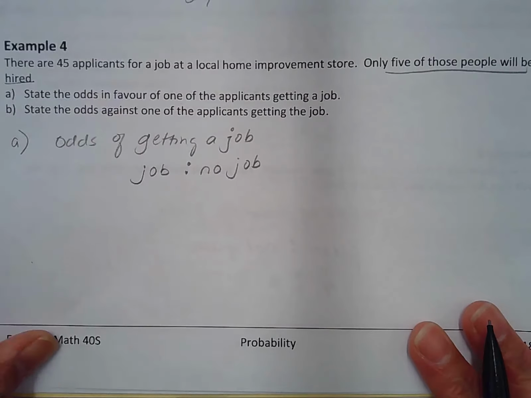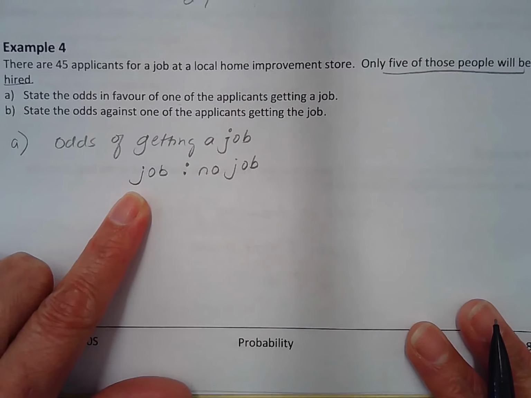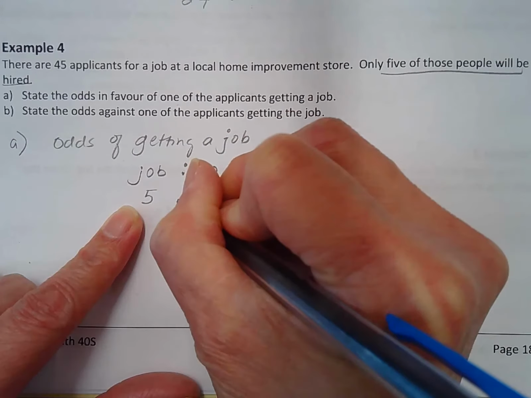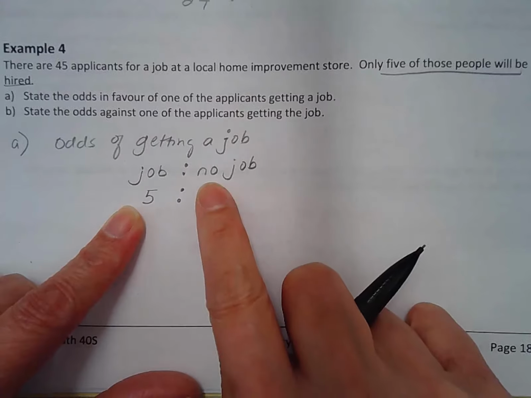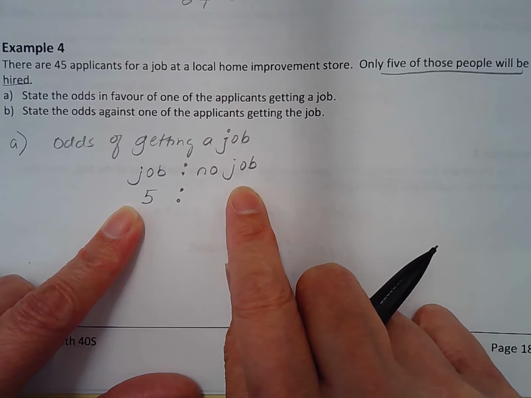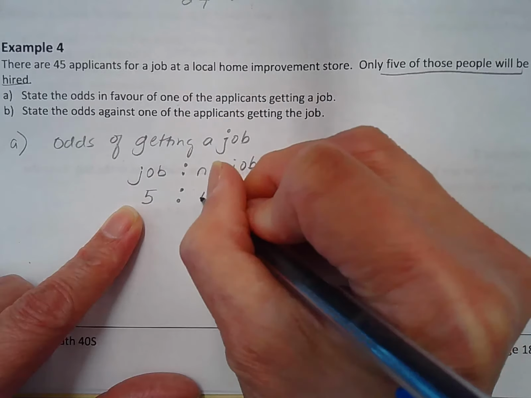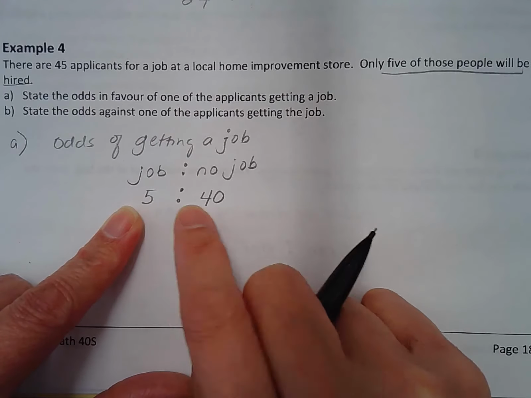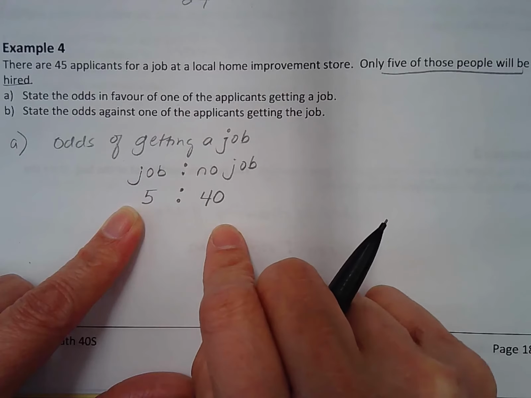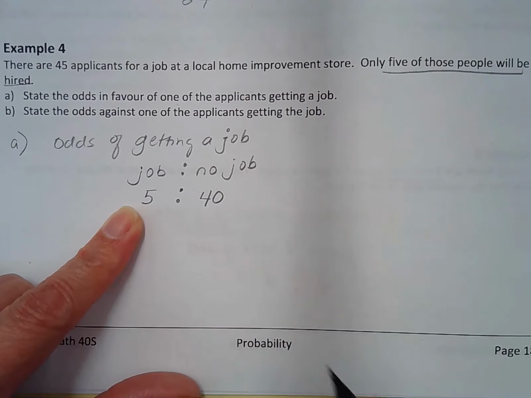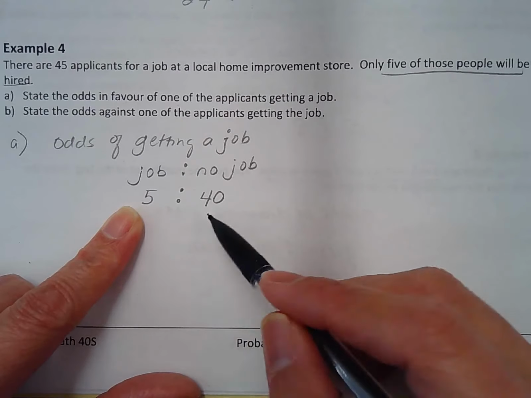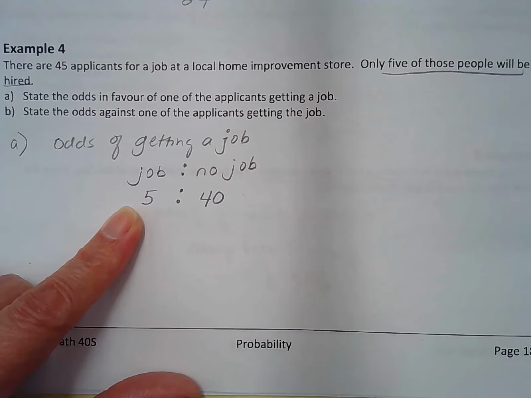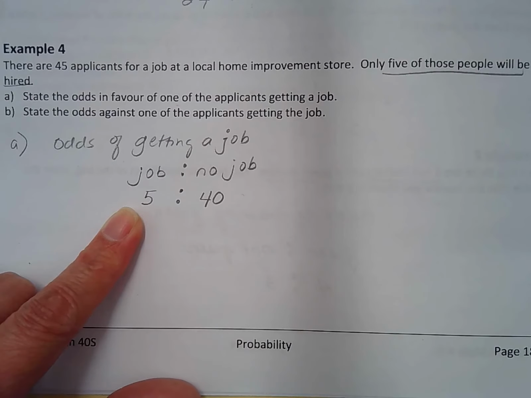So how many people could possibly get a job? It says only 5 of those people will get a job. So 5 is to... How many are not going to have a job? 40. Yeah, 40. So 5 is to 40. Now you can leave it like that. That's perfect. If we want, we could reduce it. But if we want, just like fractions, we could reduce.